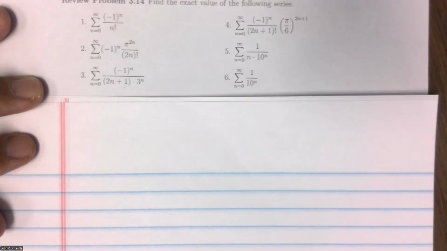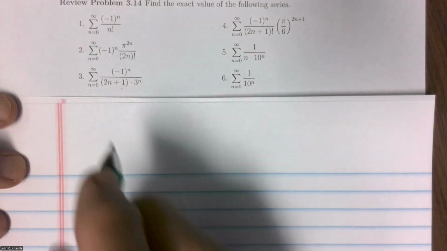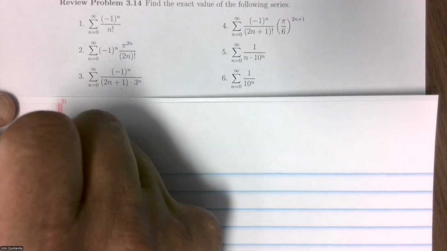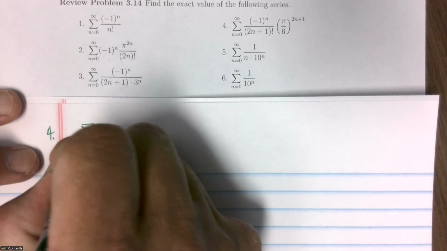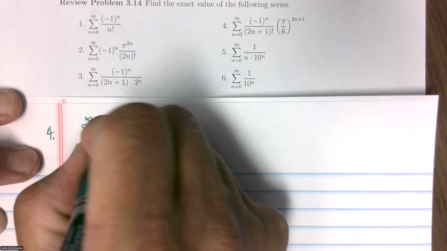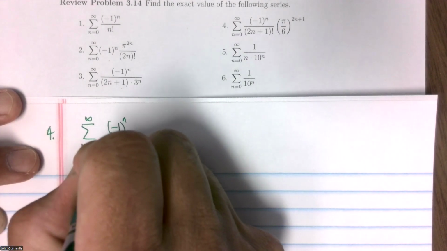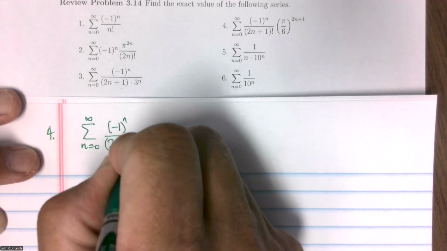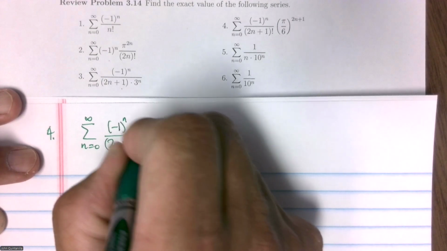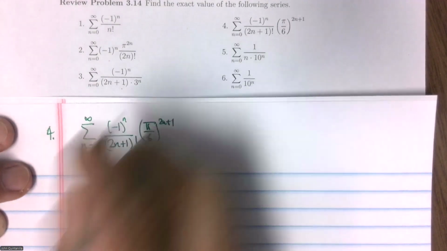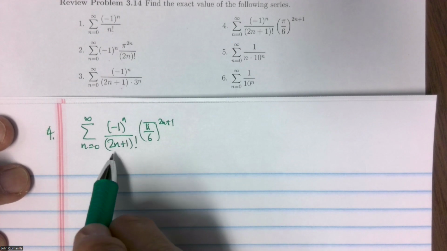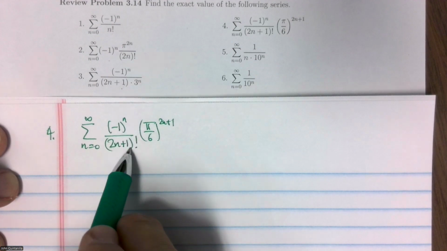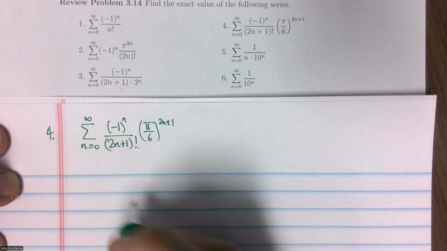Number 4. The summation n equals 0 to infinity, negative 1 to the n, over 2n plus 1 factorial, times pi over 6 to the 2n plus 1. Now, this fits the formula for sine of x. So I've got a 2n plus 1 factorial. I've got something to the 2n plus 1.